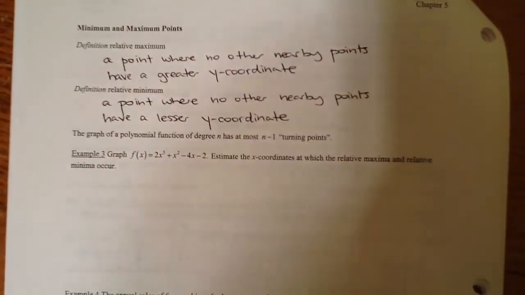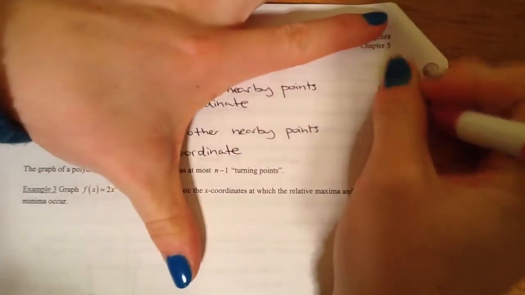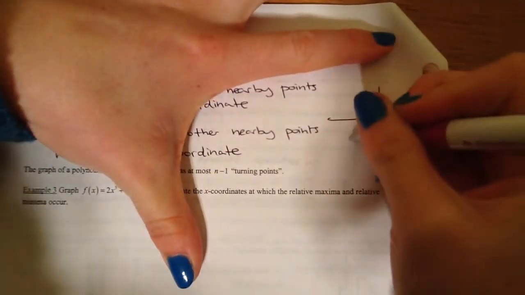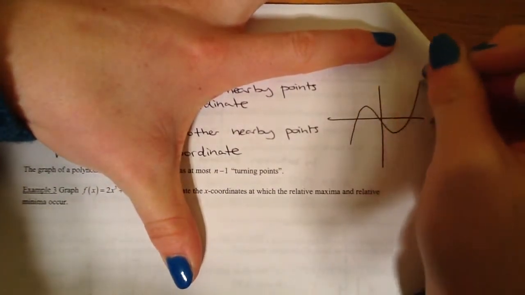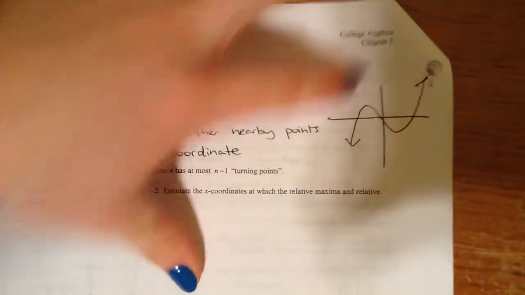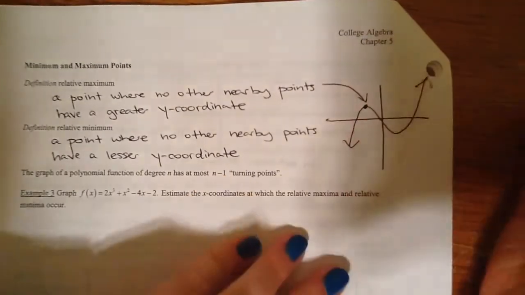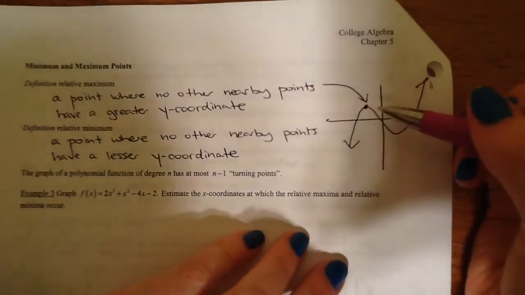I'm going to make a really quick sketch so you guys can just see what I mean by this. Okay, so quick sketch. So say something looks like this. Kind of a nice little run-of-the-mill cubic graph here. We say that this one right here is a relative max, and that's because no other nearby points have a greater y coordinate.